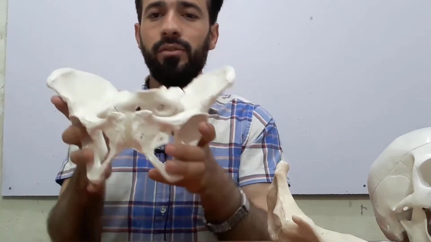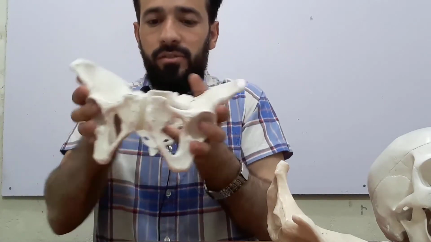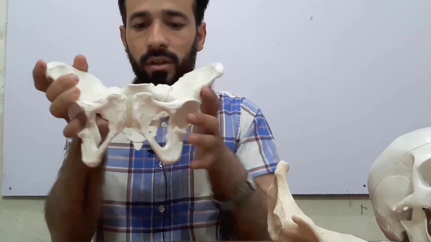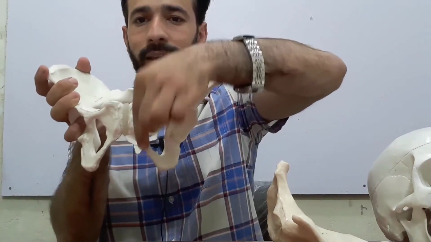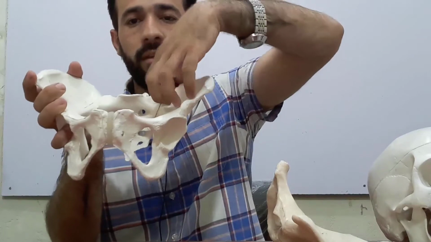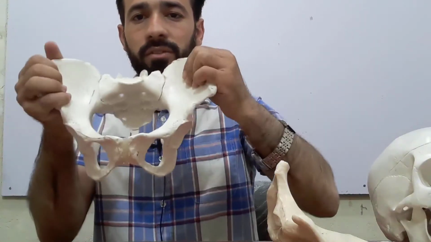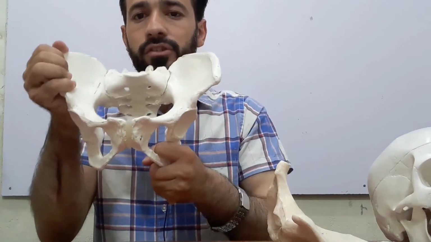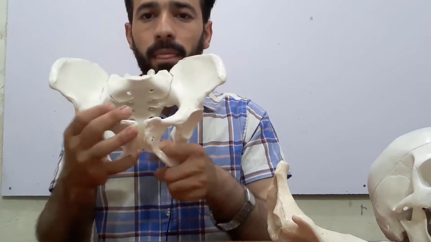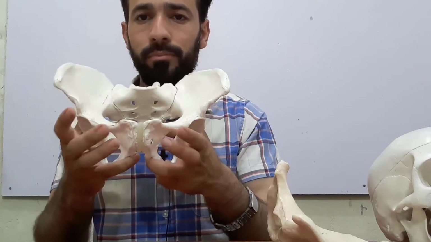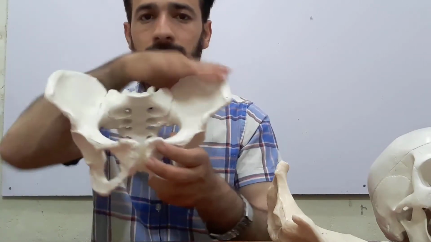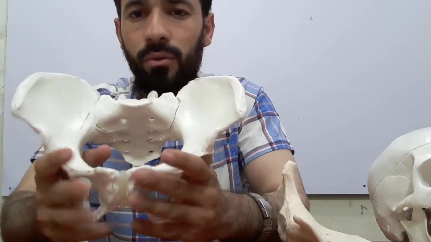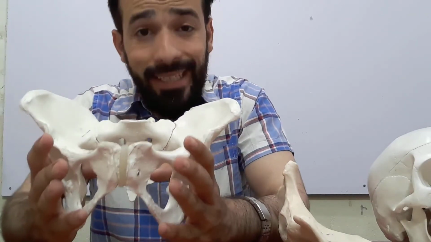You can see it also here. Look, this is your pelvis. You are standing like this, so this is the anterior side and this is the posterior or dorsal side. This is your pubis, the pubic bone. This is the ilium, and here, which I am holding, is your ischium. So two ischium, two pubic bones, and two ilium. These unite together and make your pelvic girdle.